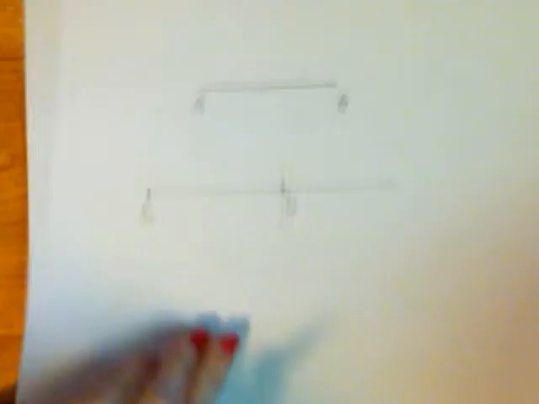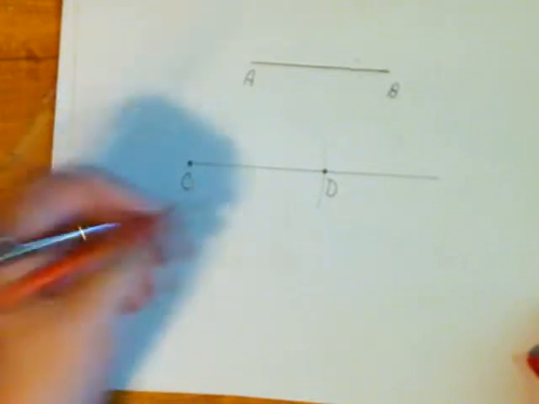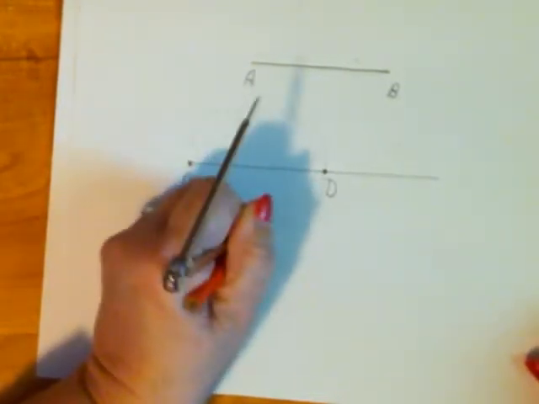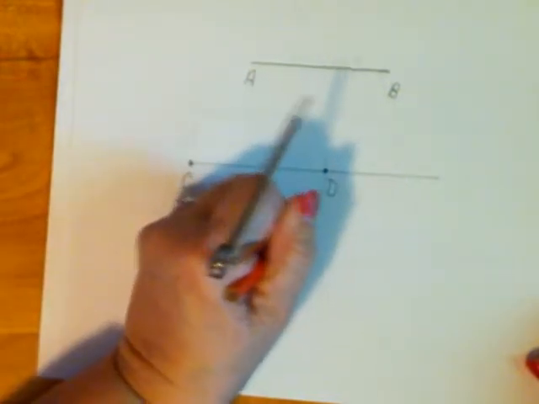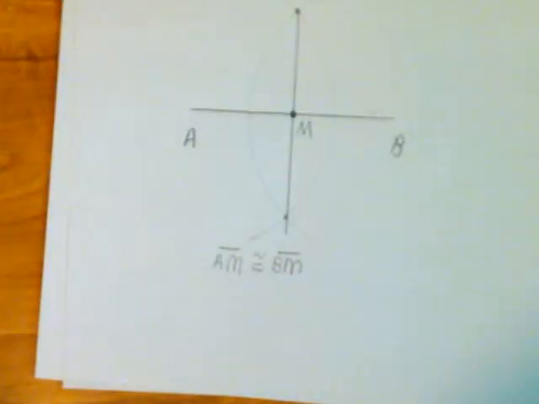Likewise, back here with our initial piece, I could write a congruence statement that says AB is congruent to CD. So line segment AB is congruent to line segment CD, and that is line segments and midpoints.